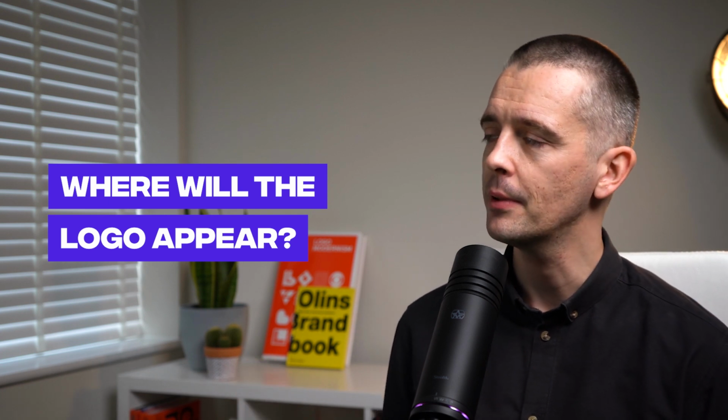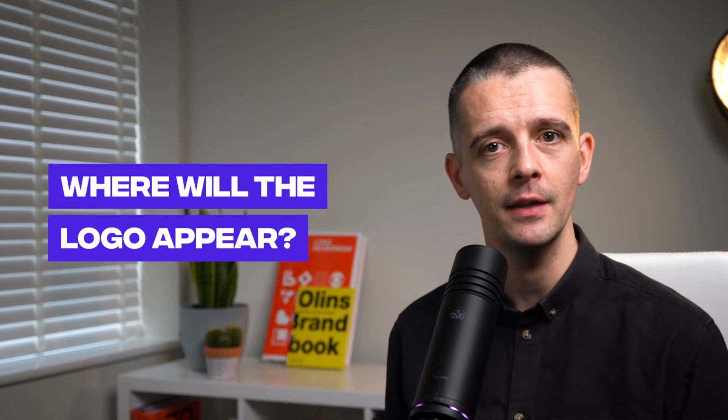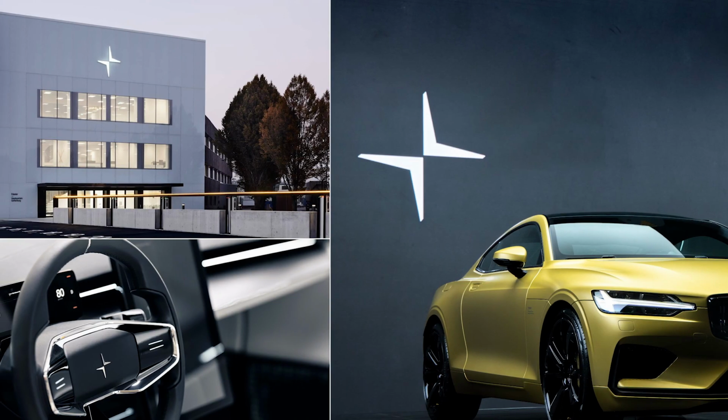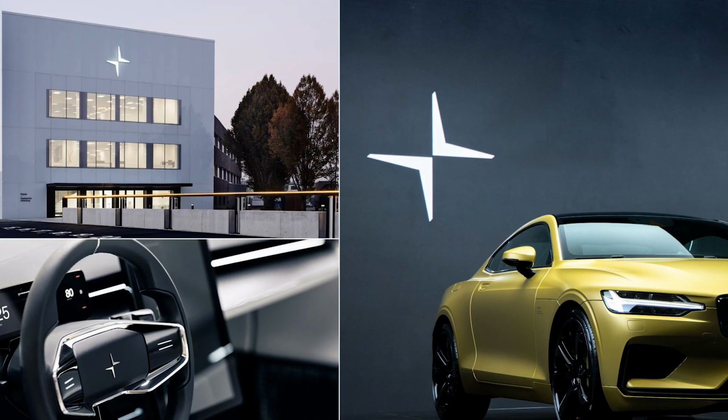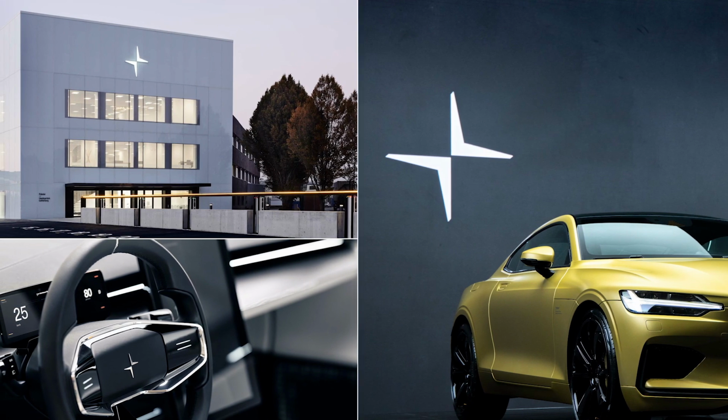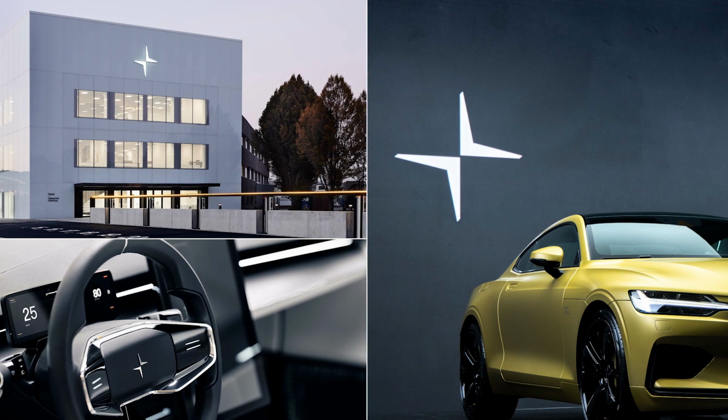I think a great example in that category of a new brand that's entered it with a great mark is Polestar, and they have a really strong striking, simple mark and identity system that works really well in digital. It works at small sizes.